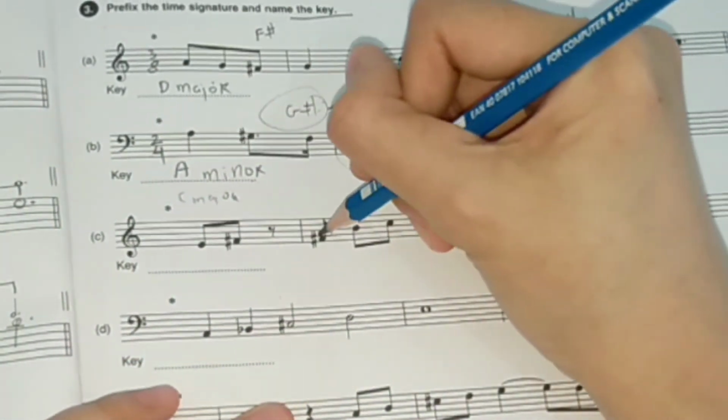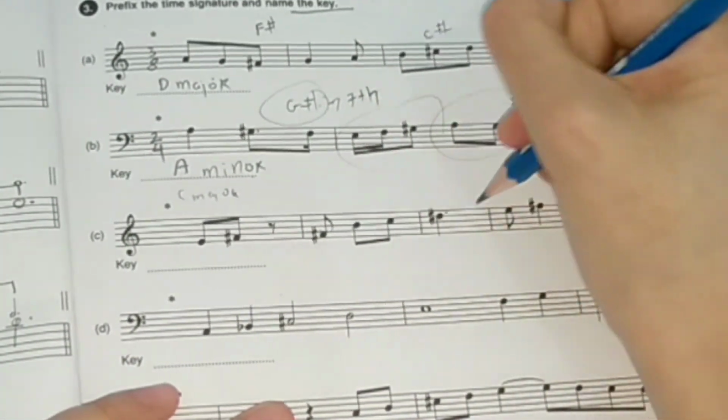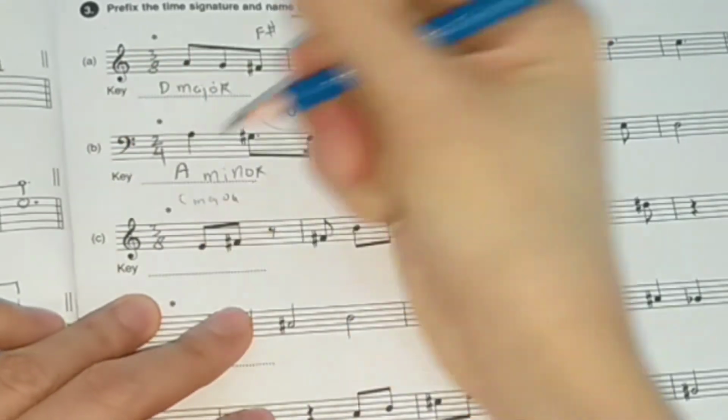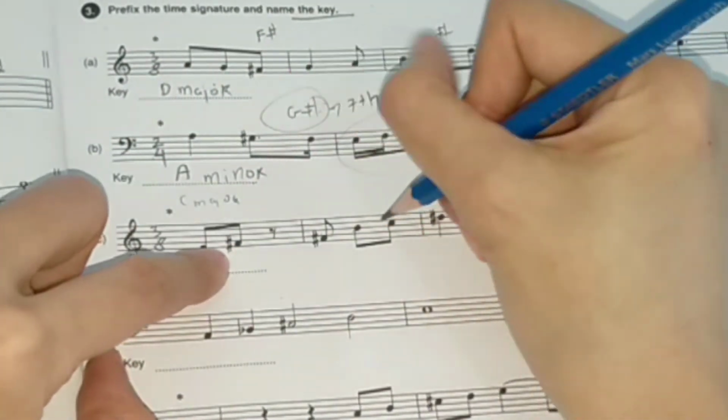Now next question. 1, 2, 3 again, right? 3 quavers in a bar, 3, 8. And we have F sharp here.